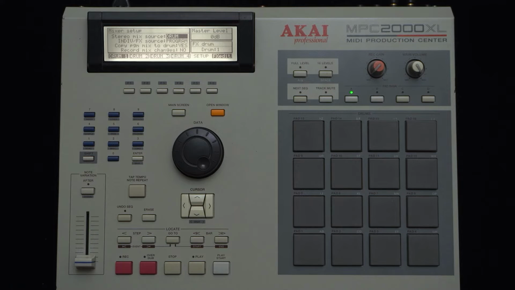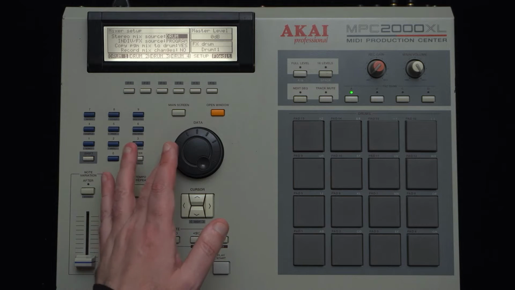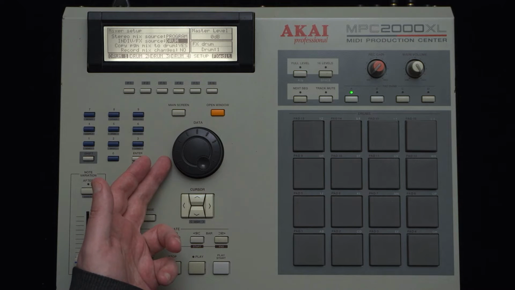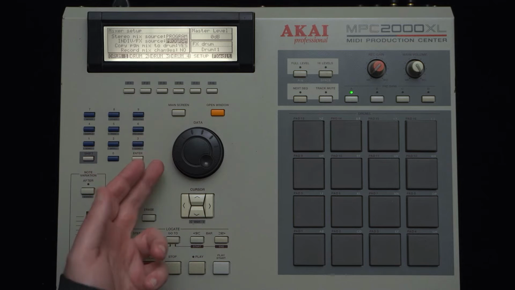Alternatively, if you select drum, then this option will place all your stereo mixer settings into your drum program slot, which us XL owners have 4 of. And if that's the case, then those values would then get saved inside your All Programs and Sounds file, aka your APS file. Beneath the stereo mix source, we have the equivalent setting for the individual output board and the effects board, where you can choose to have either the program or drum program slot retain those particular mix settings.